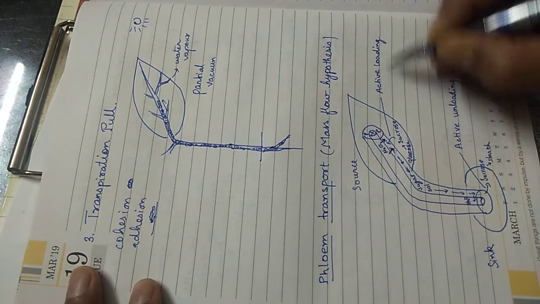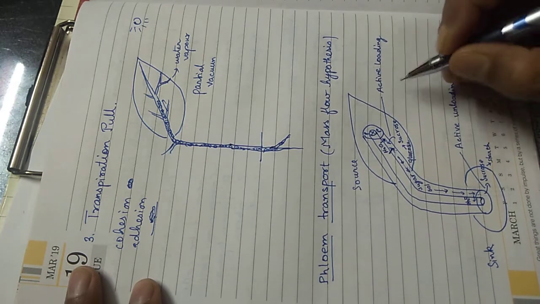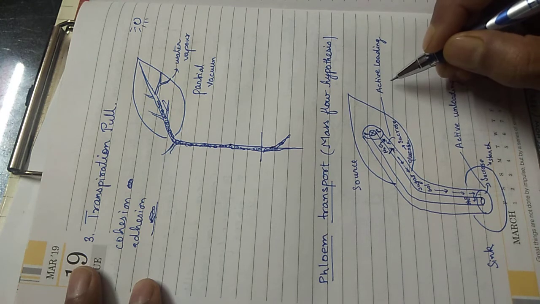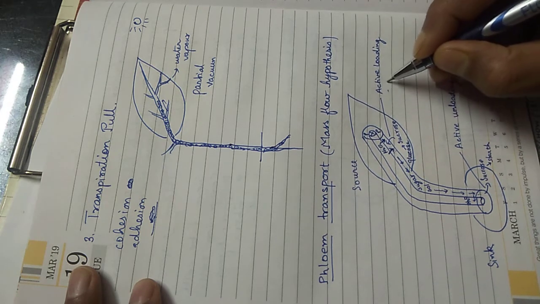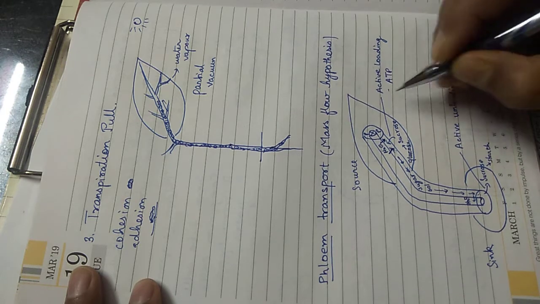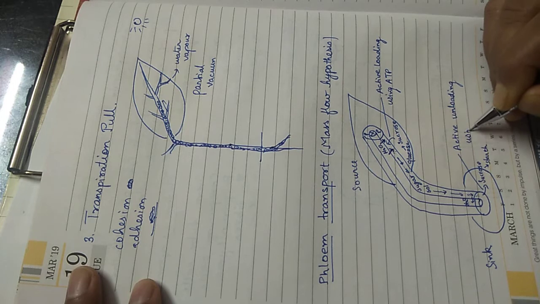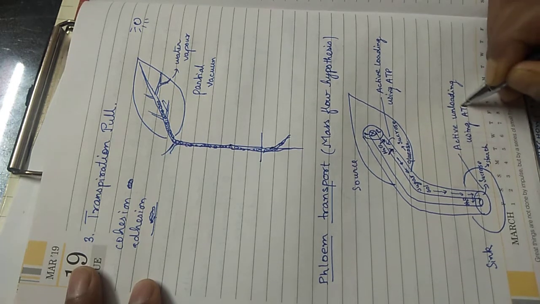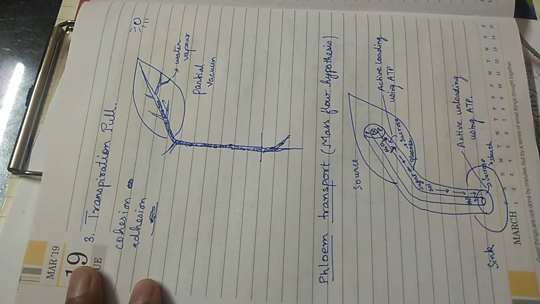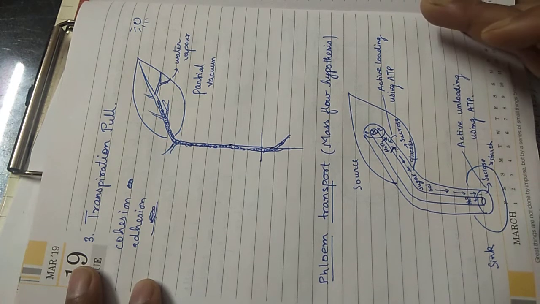So why is it called active loading and active unloading? Because the energy required for this loading and unloading process is utilized in the form of ATP. So active loading using ATP, active unloading using ATP. And therefore we come to understand why phloem cells are living in nature, because they have to use ATP energy. If a cell is dead, it cannot use ATP energy. So that is how phloem transport occurs.